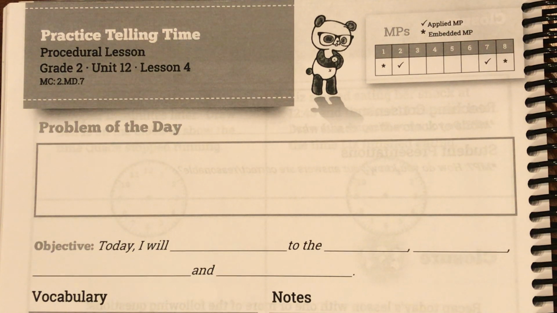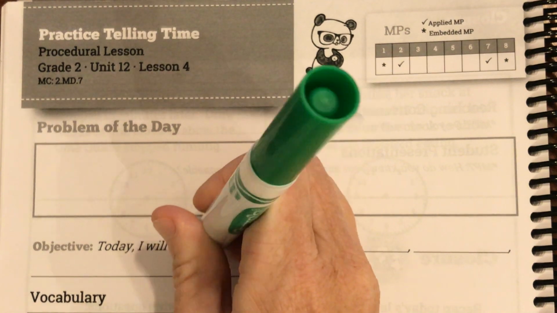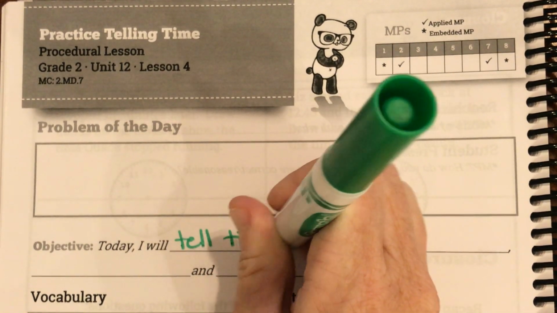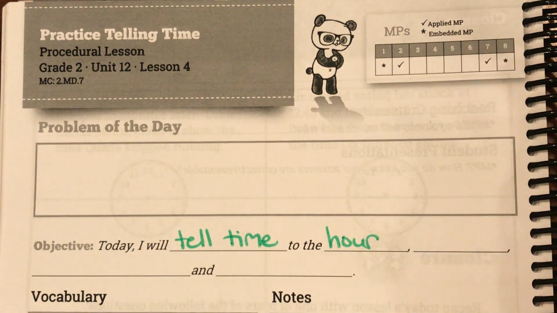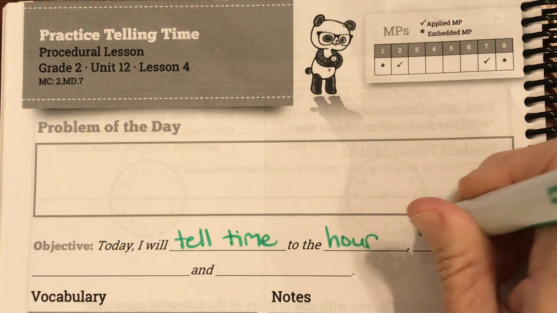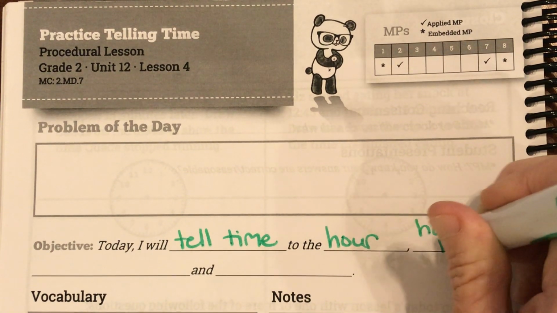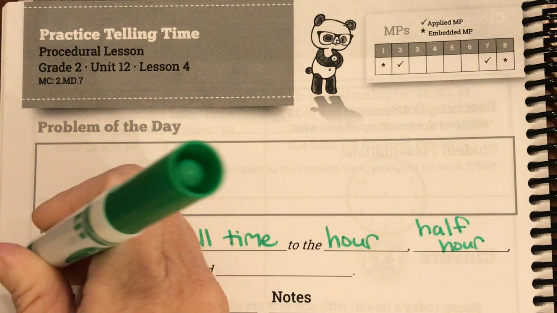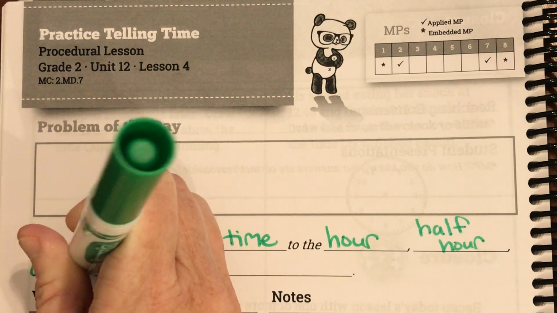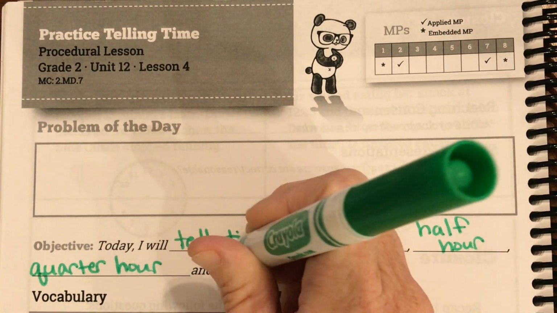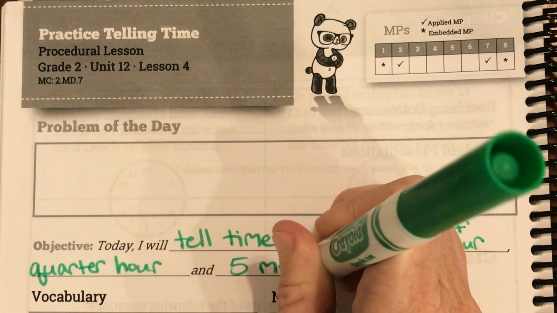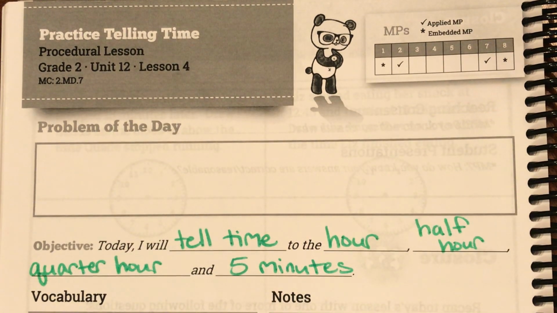It says, today I will tell time to the hour, half hour, quarter hour, and 5 minutes. Okay, that is a long goal or objective today. But that is what we're going to be doing.